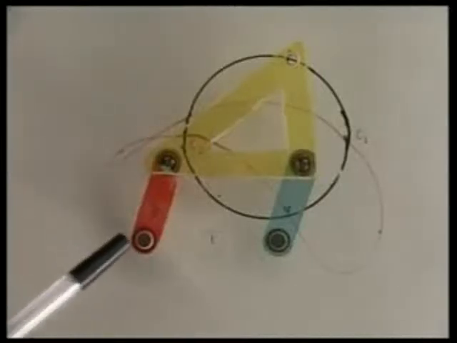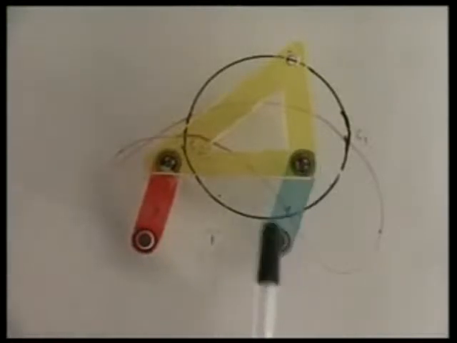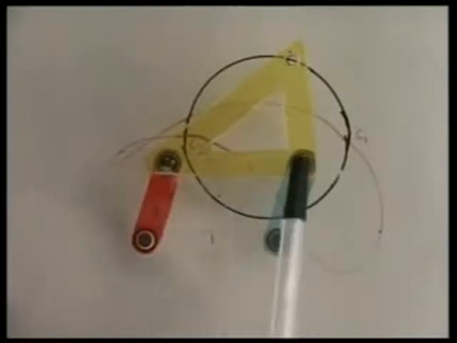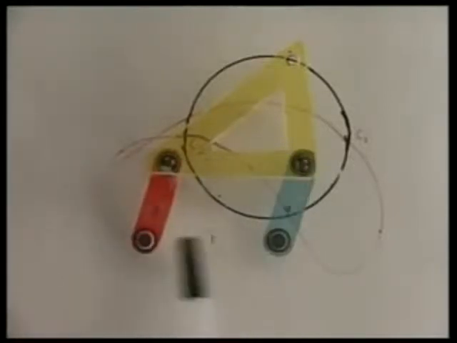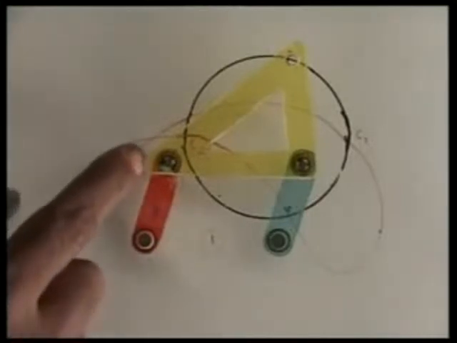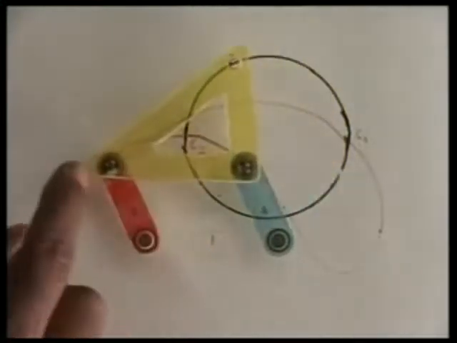Let us now look at the model of this parallelogram linkage. Here, this red link and this blue link are of equal link length. And this coupler, which is the yellow link, has the same length as the fixed link, or the distance between these two fixed pivots. As we see, this parallelogram linkage, when it moves, always remains a parallelogram.